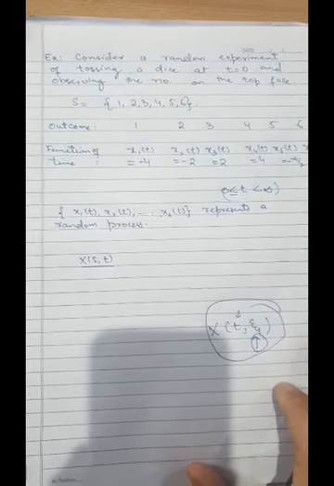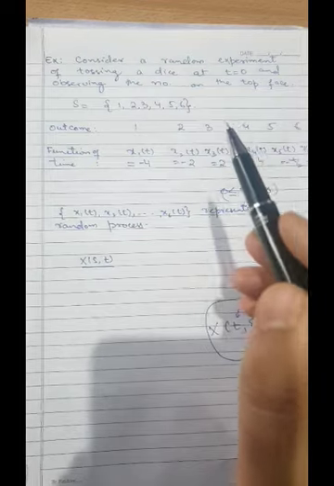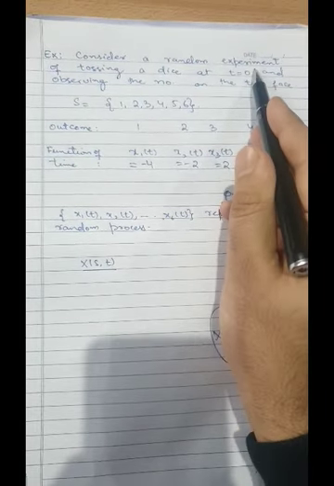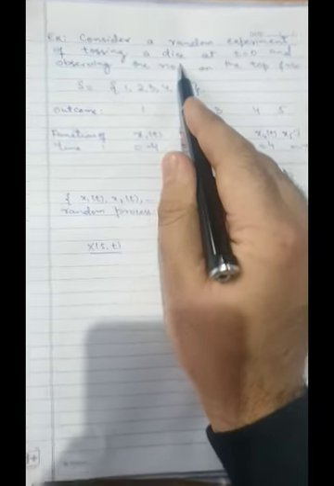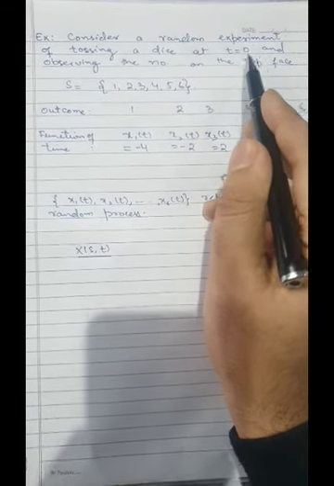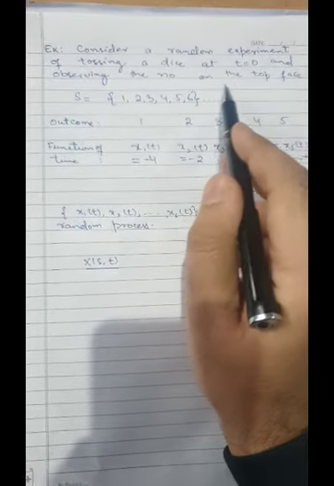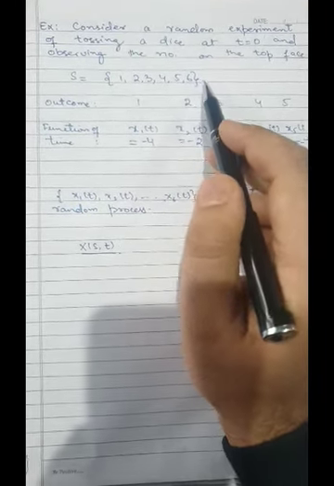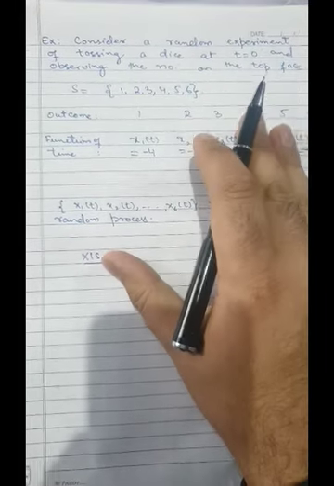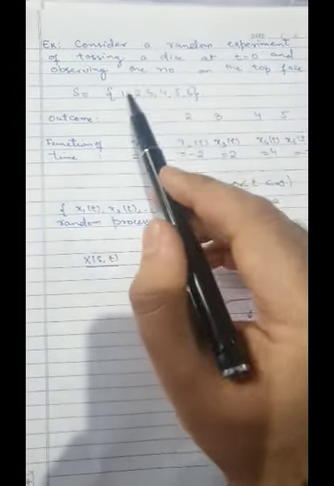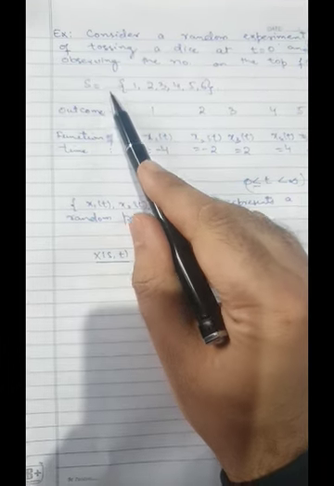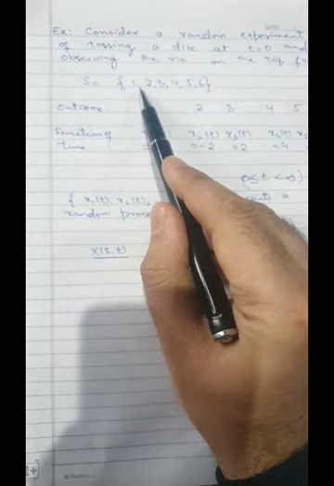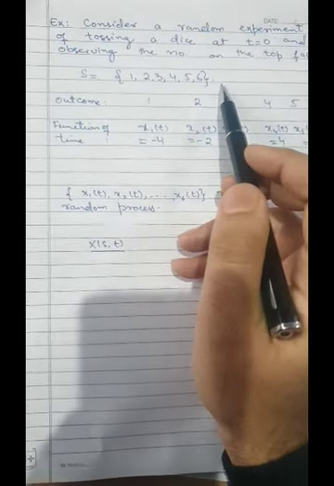How can you describe a random process? Suppose we consider a random experiment of tossing a die at t equal to 0 and observing the number on the top face. So once you toss the die, what will you get? You will get simply S, that means the sample space. It will be equal to {1, 2, 3, 4, 5, 6}.